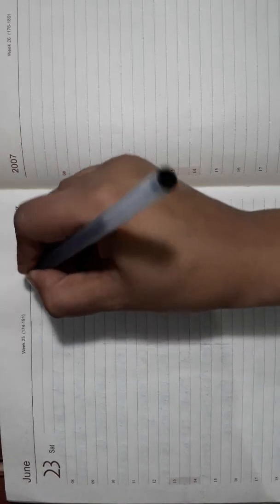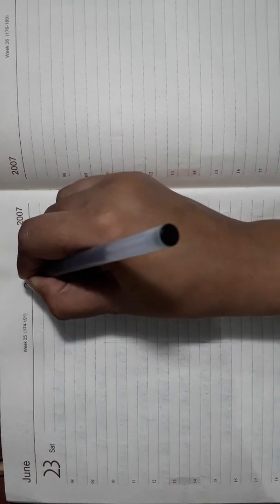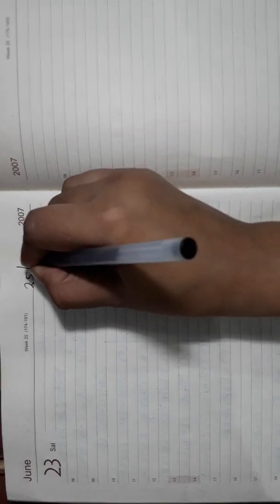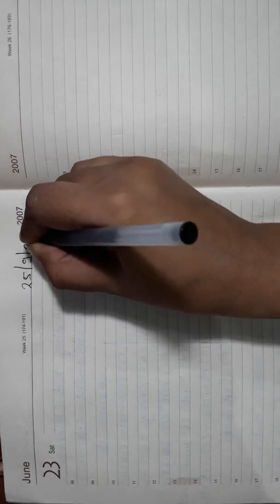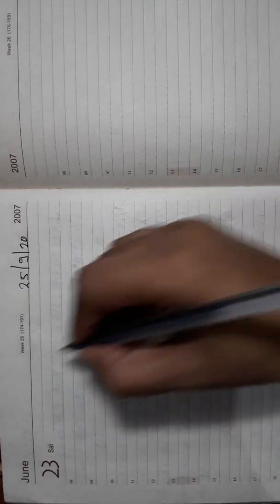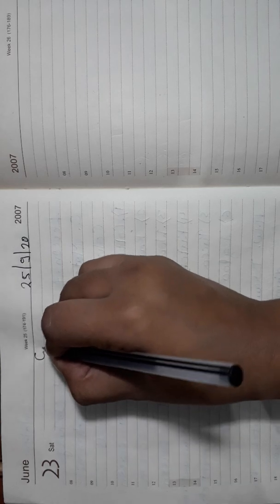So first of all, write down today's date. Today is 25th September 2020. On the next line, write down classwork. Underline it.